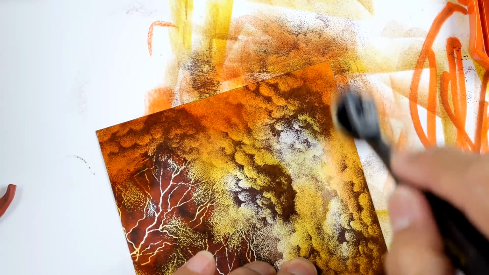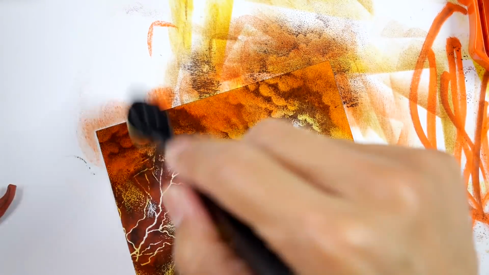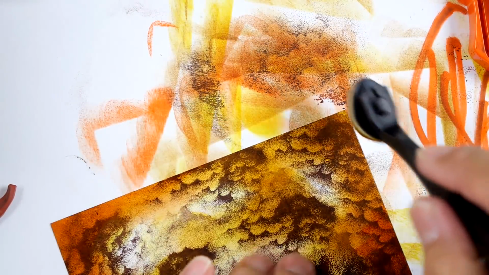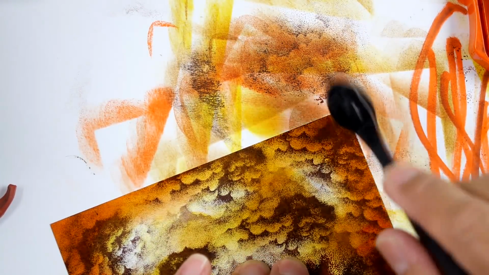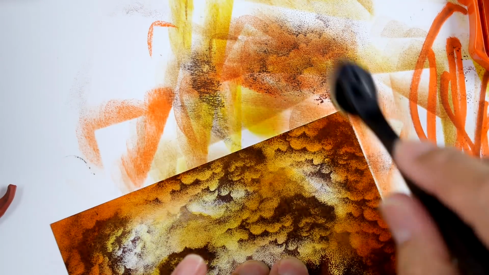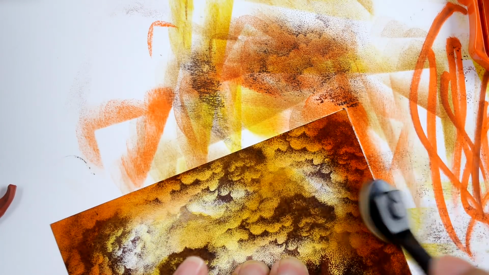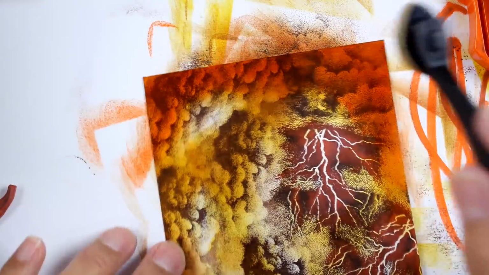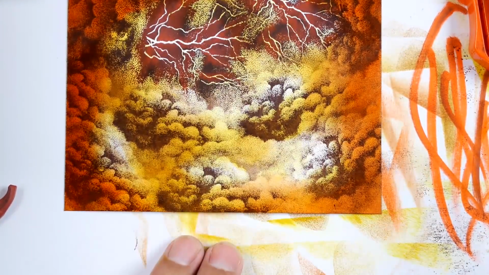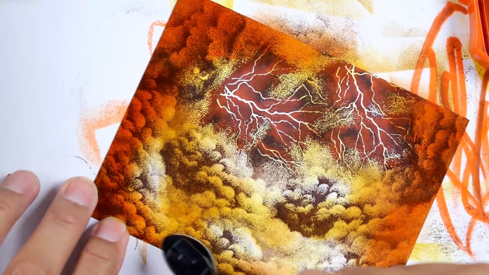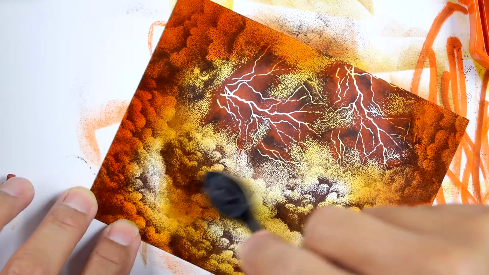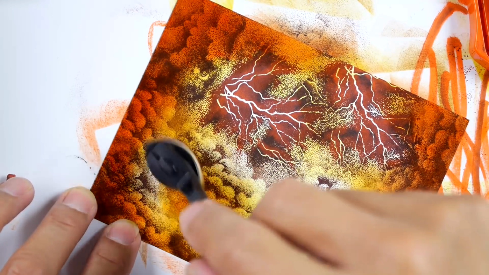So I'm staying right around the perimeter here before I take it in. See how deep that looks in terms of that color scheme, and in terms of the intensity too?